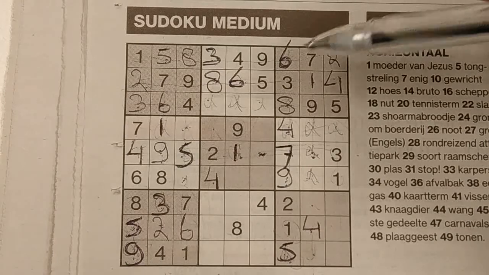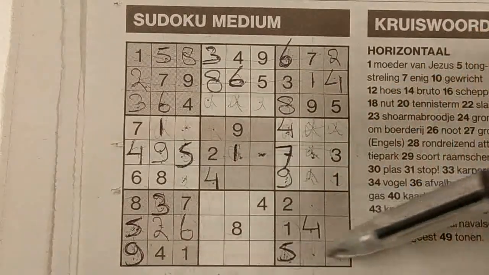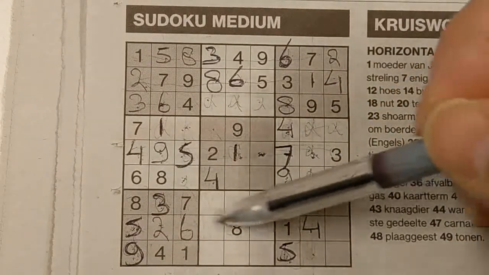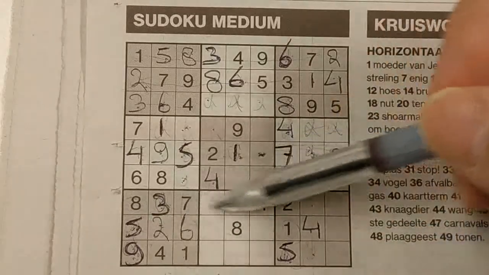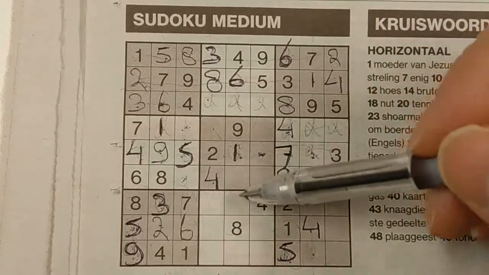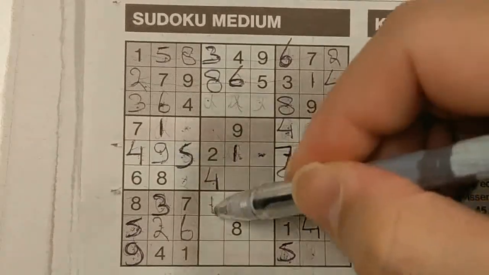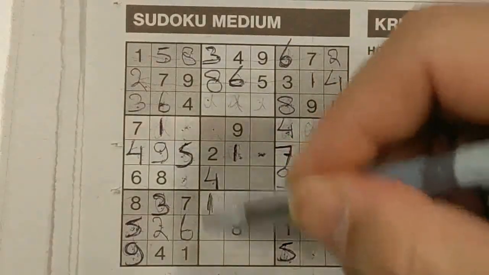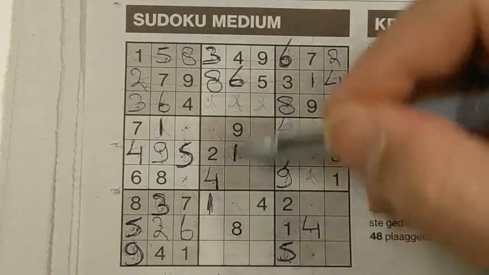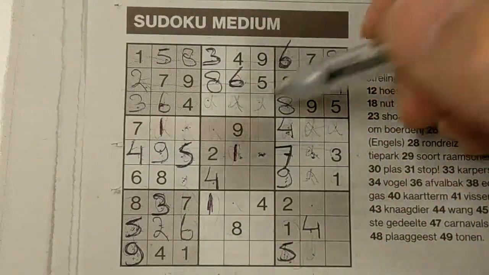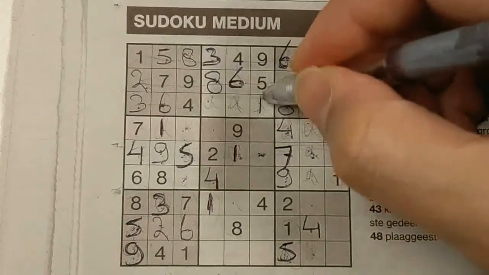Then 1 in the last row, a 1 in the row above. So in this row, the only 2 places for 1 is here or there, but I see here 1, so no 1 there. 1 should be here. 1 in this column, 1 in the middle column. So in the column next, the only place for the 1 should be here.